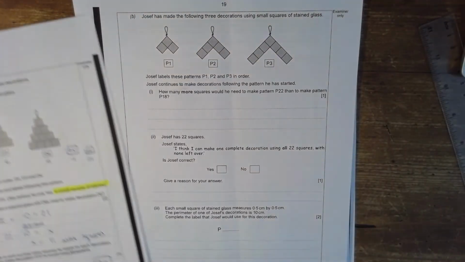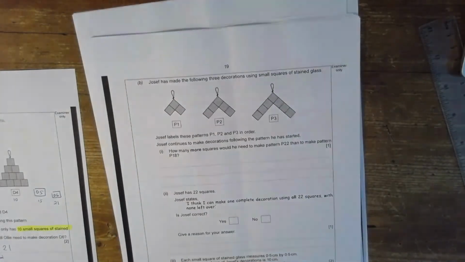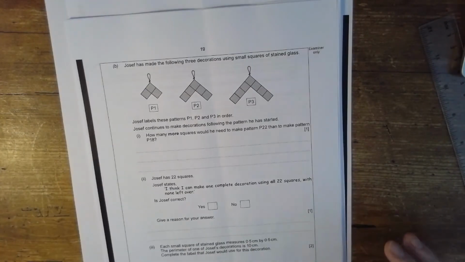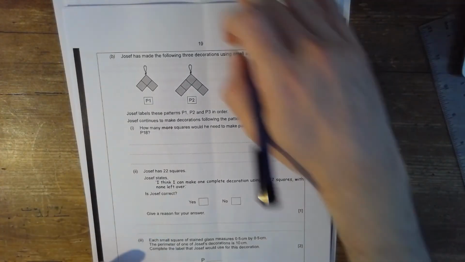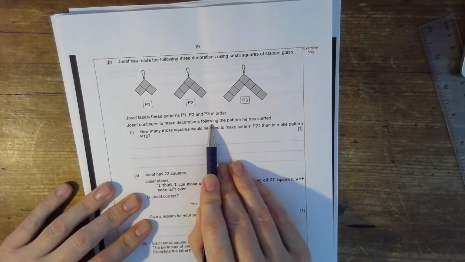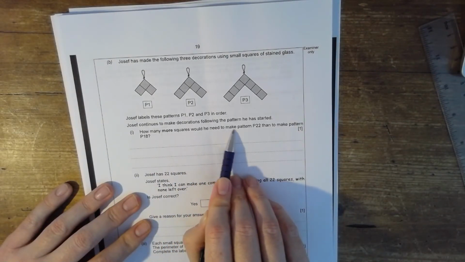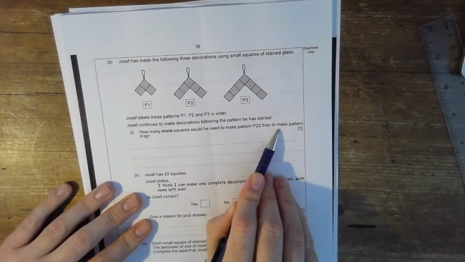Over the page, it says Joseph has made the following 3 decorations using the same small squares of stained glass. Joseph has labelled them P1, P2, P3 in that order. Joseph continues to make the decorations following the pattern he has started. How many more squares would he need to make pattern 22 than to make pattern 18?